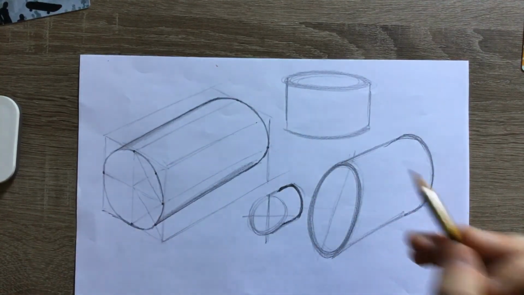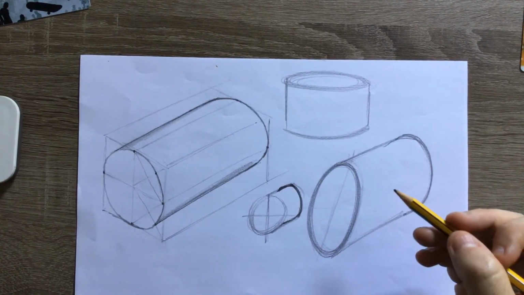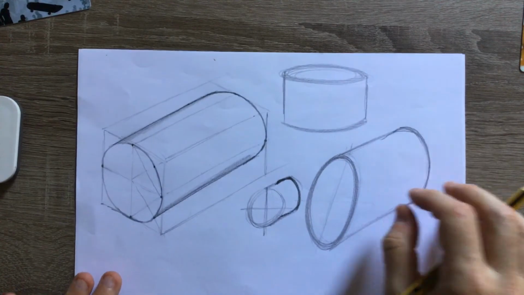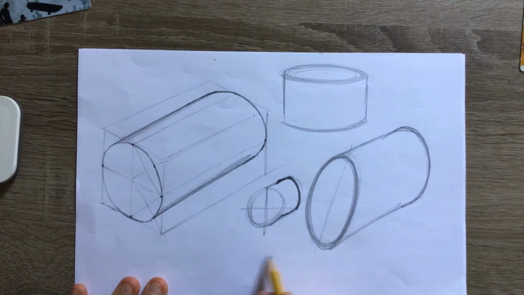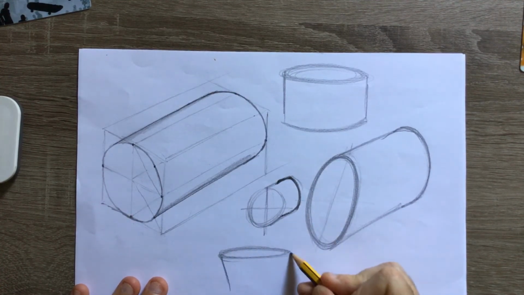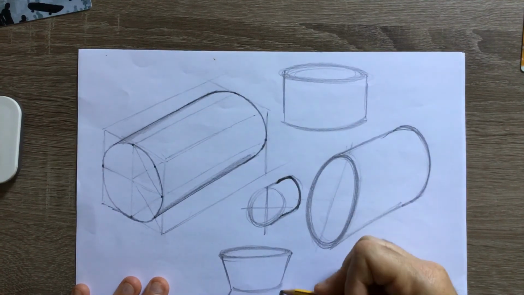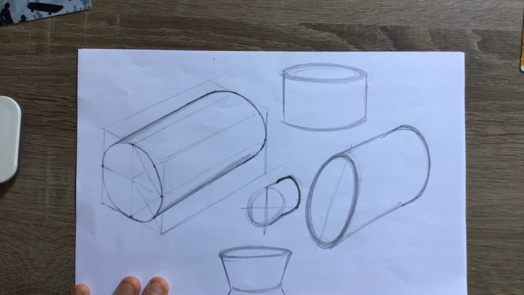So again, a lot of sketching is about keeping the hand relaxed, getting the angle right, and turning the paper to the stage where you want to do it. And then once you've done that, cylinders become a little bit easier. Okay, and then you can start drawing things like this, and you can start adding things where it starts to look like different objects, just adding things together.